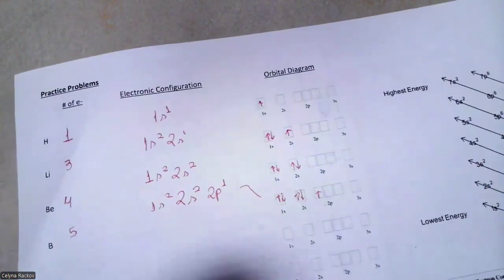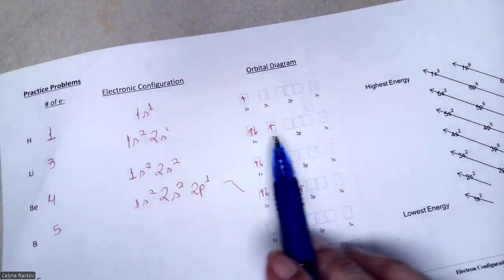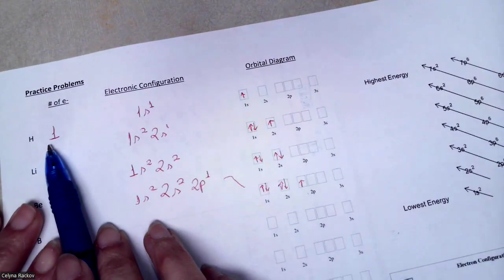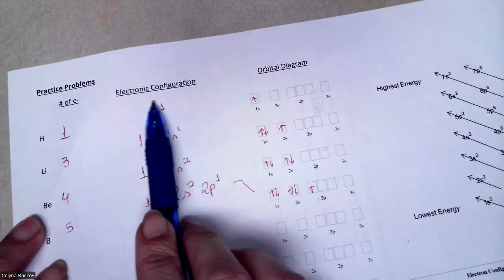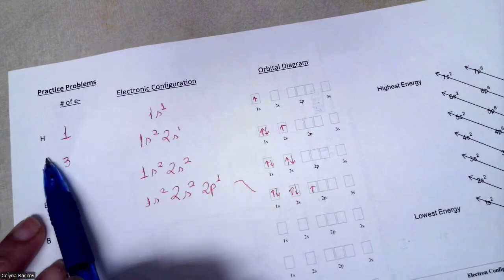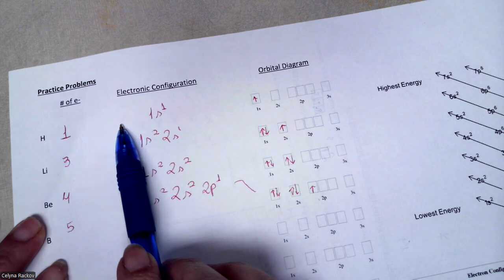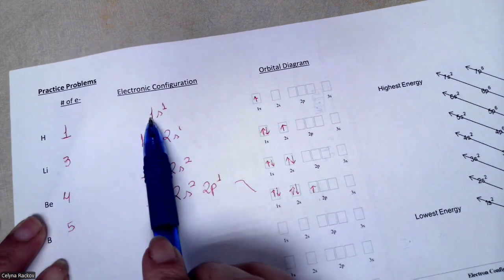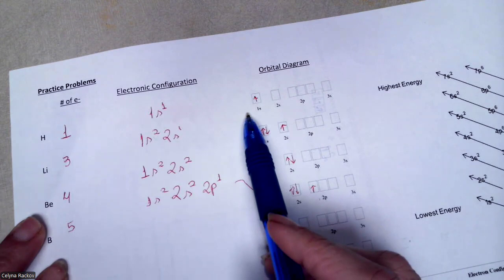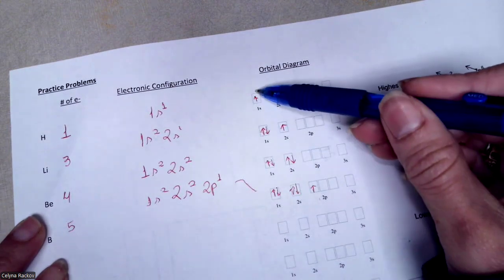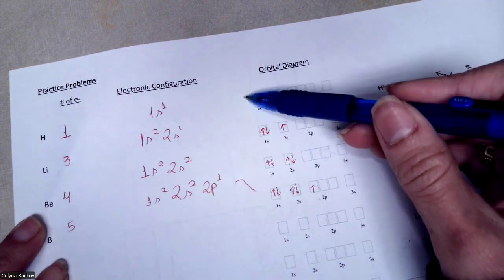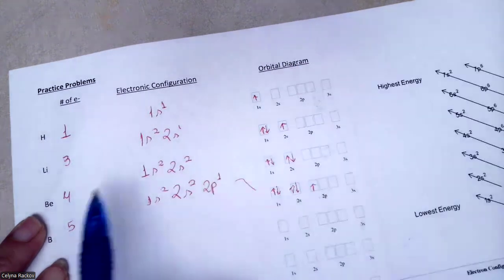And in here, the electron configuration and orbital diagram. So hydrogen has 1 electron, so 1s1. The electronic configuration for hydrogen is 1s1. The orbital diagram is just one arrow up here, right?